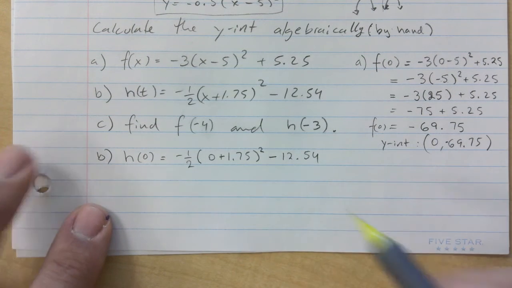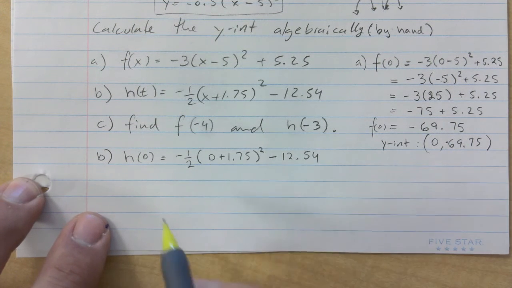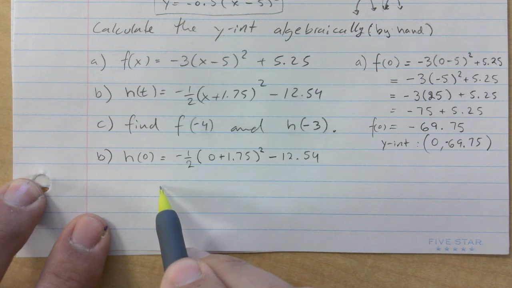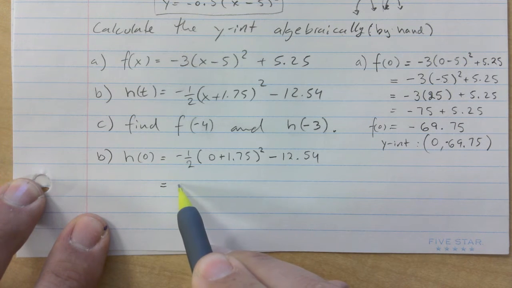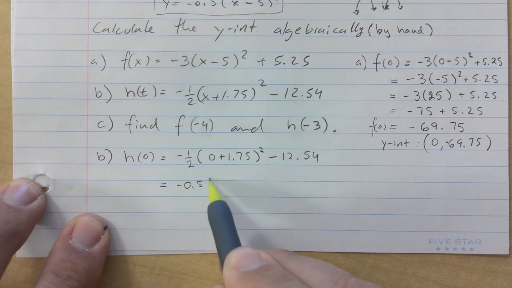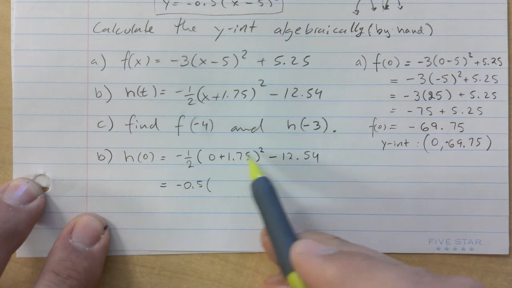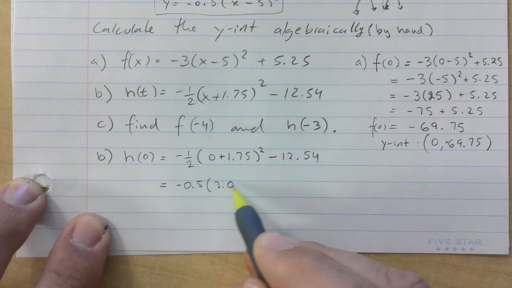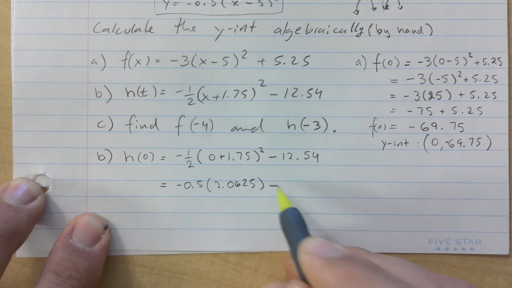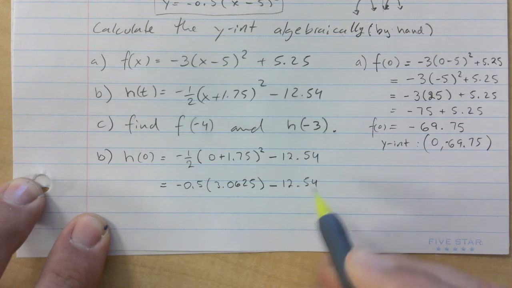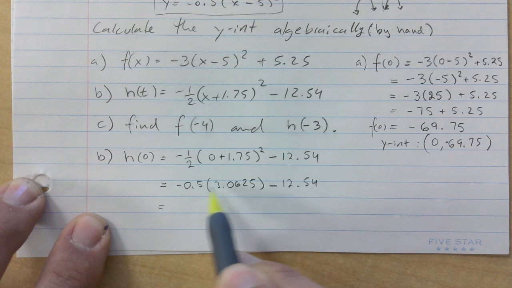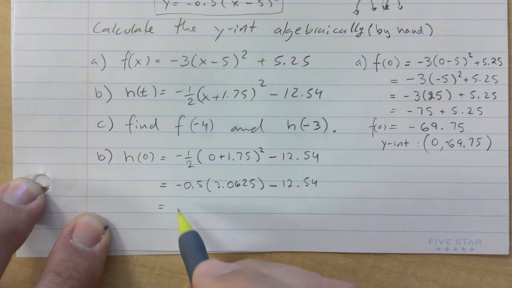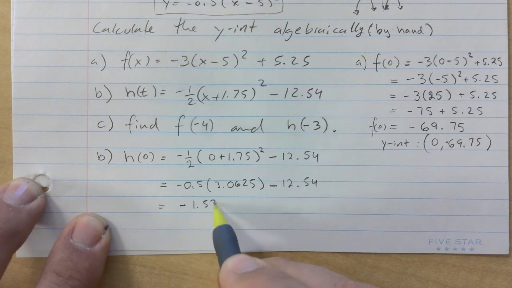Okay, so basically you substitute in zeros for x, and you can turn that into a 0.5, right? And I will already square the 1.75, okay? That's 3.0625 minus 12.54. You multiply this by negative 0.5, you get negative 1.53125.